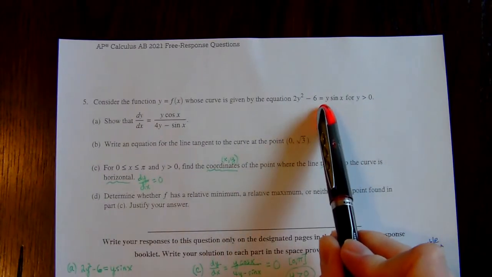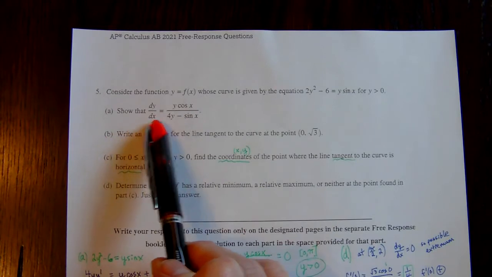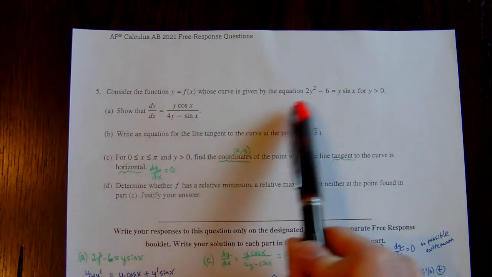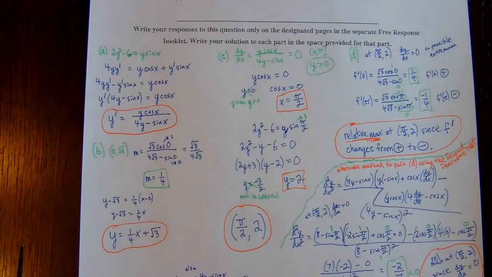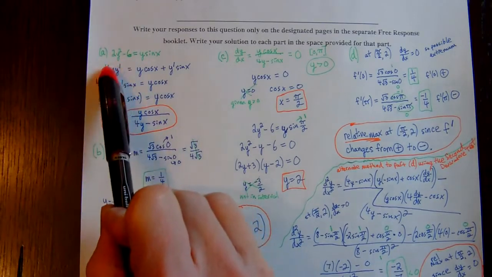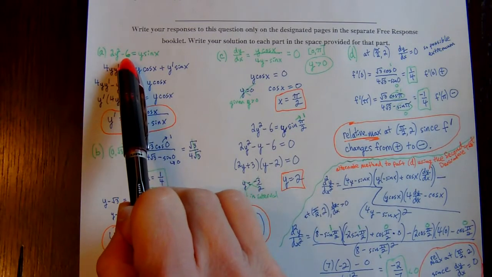It gives us a function and it just tells us to show that the derivative is equal to that. So I'm just going to write that function down. I'm just going to take the derivative. This is an implicit differentiation problem. So you take the derivative as is. If you do the derivative of x's, that's your normal derivative. If you take the derivative of y's, that's when you tag on your y prime. So I got 4y, tag on the y prime. The derivative of the number is 0.